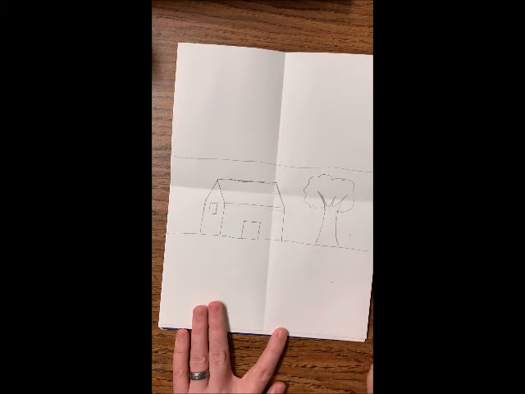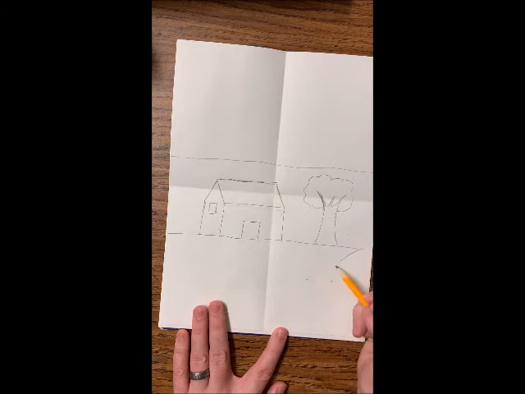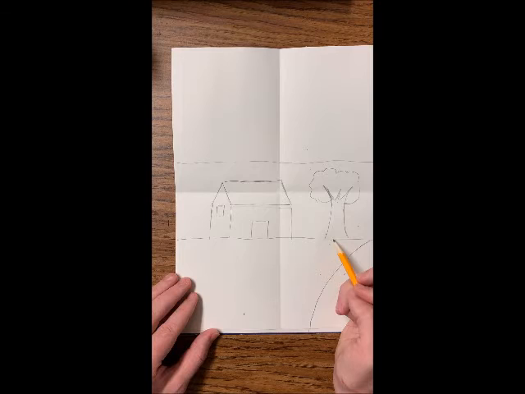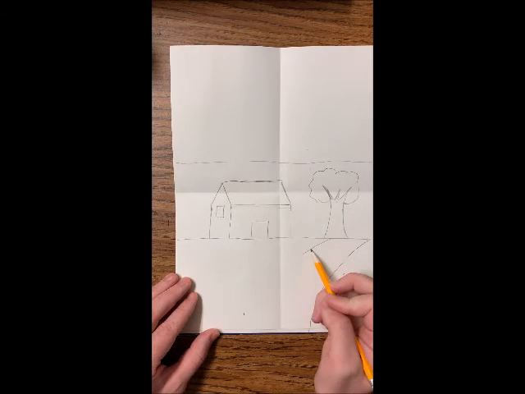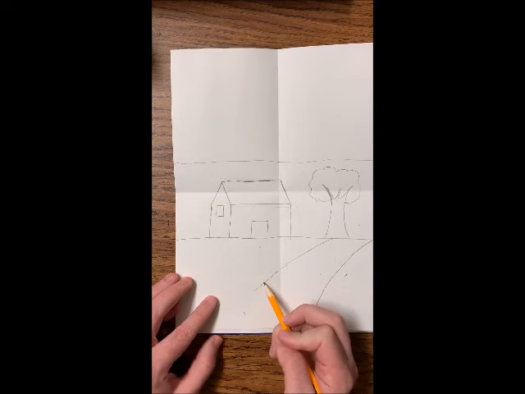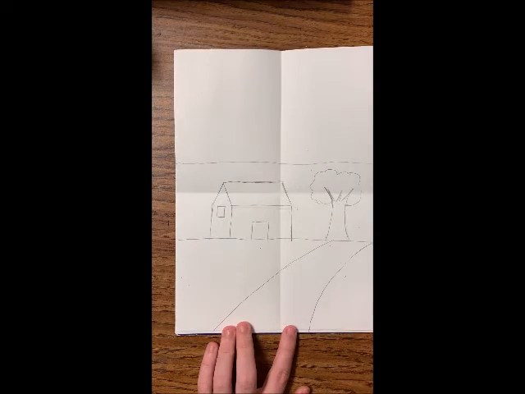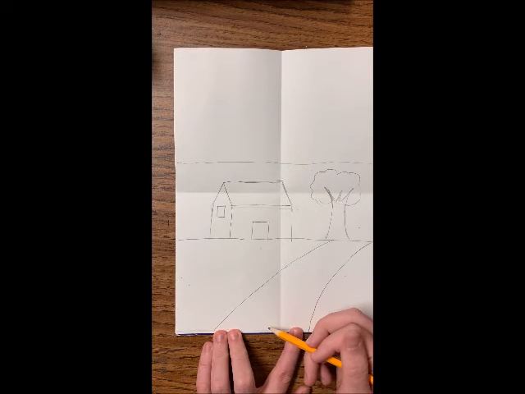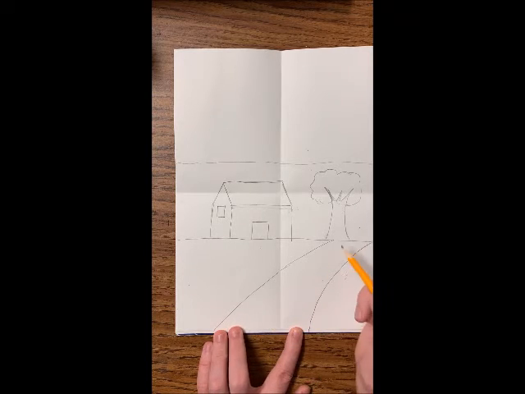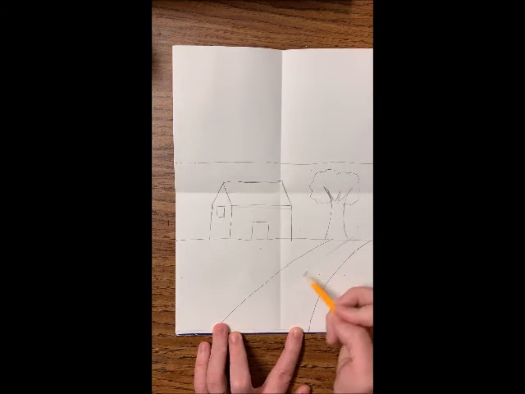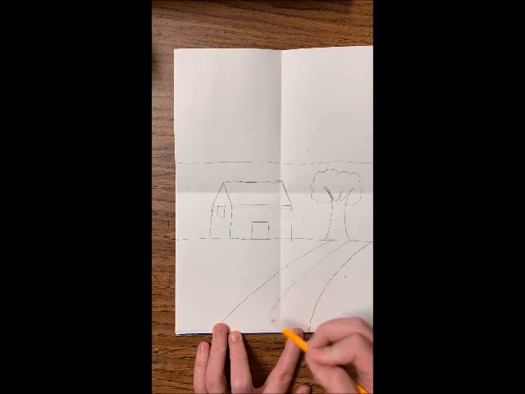Now everything in the foreground closer to us is going to be bigger than that middle ground. So I'm going to draw a road. I'm going to start it at the middle line. This is going to go down and curve. And then it's going to be a really big looking road because it's the closest thing to us. So see, it's even bigger than the house. If we want to make it a road with a line in the middle, we can do that. We're just going to make sure we start up at the top and then go down and curve a little bit in the middle.